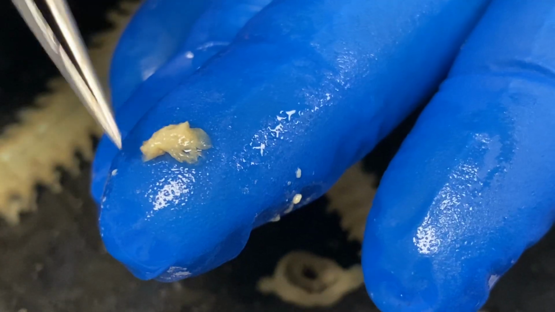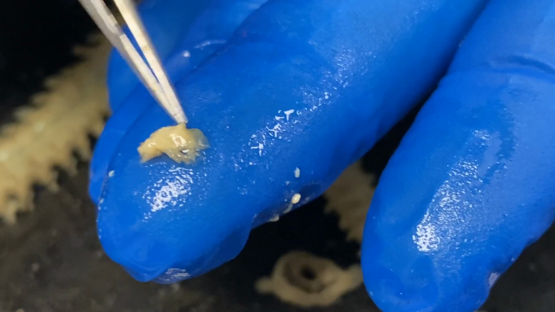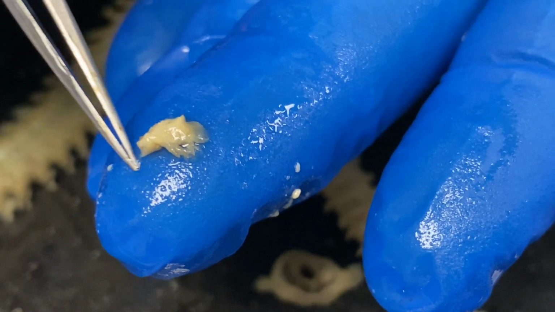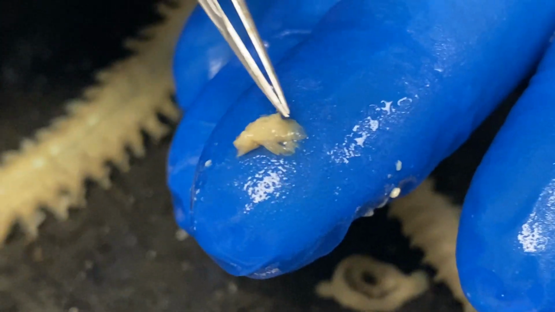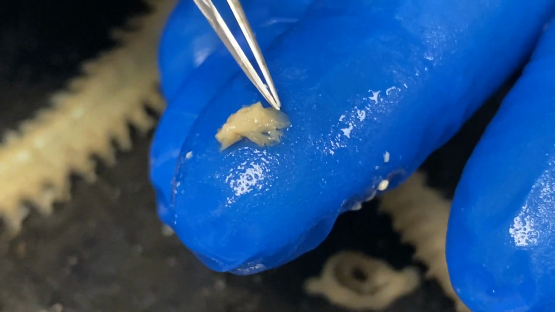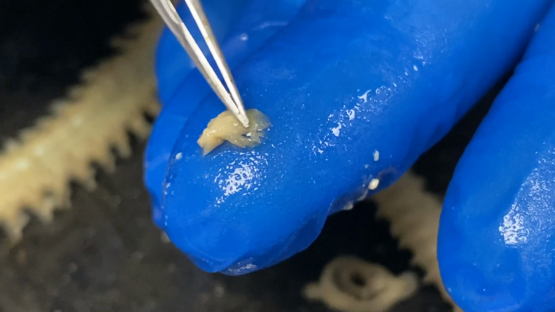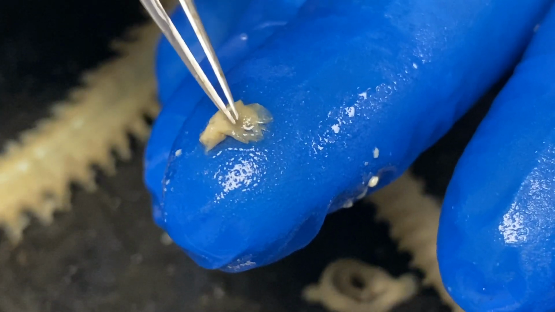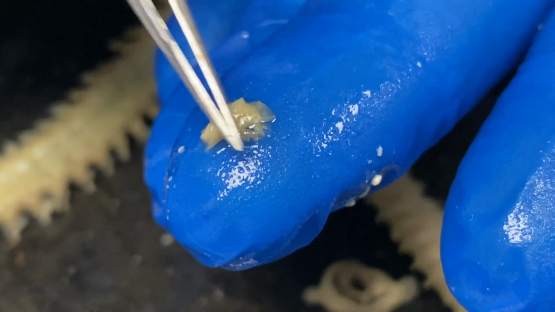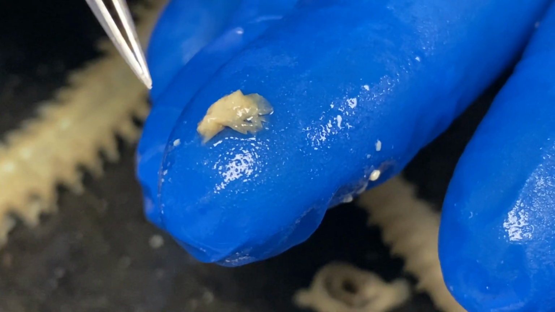This side would be the dorsal side, and down here would be the ventral. So this large flap that you can see is a dorsal ligule. This would be the notopodium up at the top, and then the neuropodium down at the bottom. All together you have a parapodium.